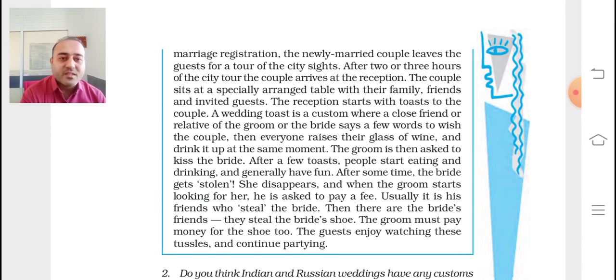Then the bride's friends steal the bride's shoes. In our culture, it is the groom's shoes. Here, it is the bride's shoes that are stolen away, and the groom must pay money for the shoes too.